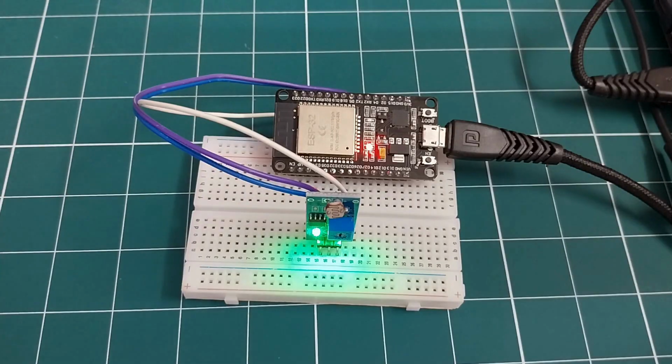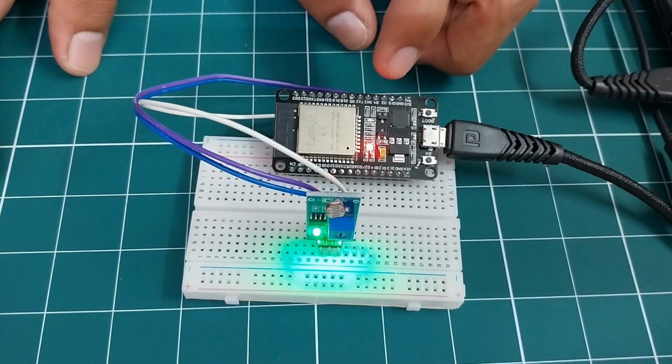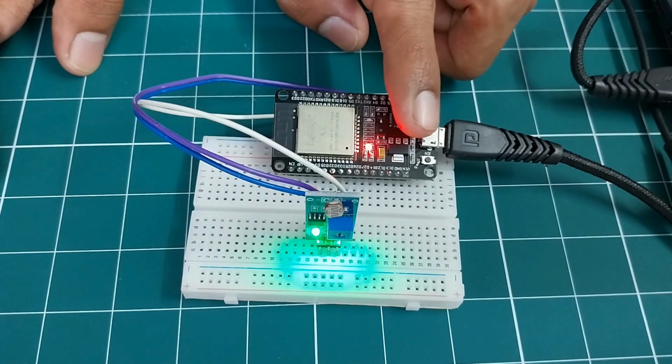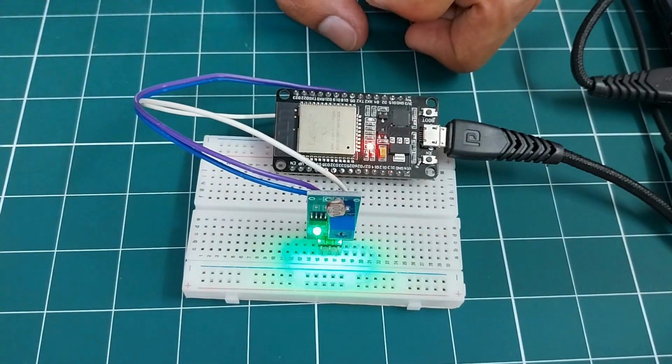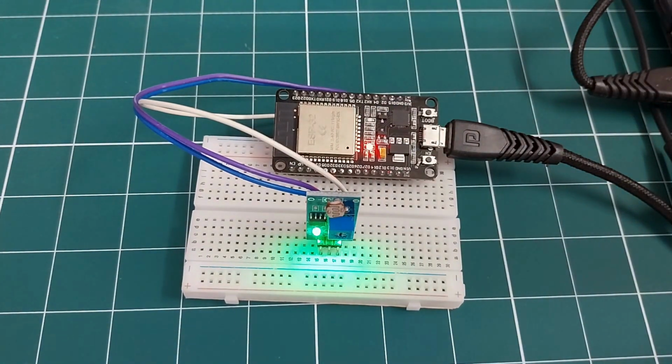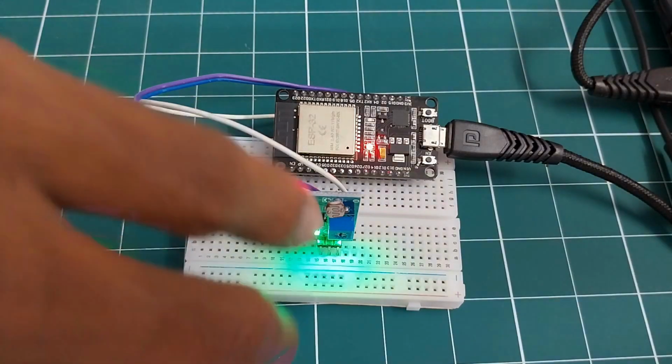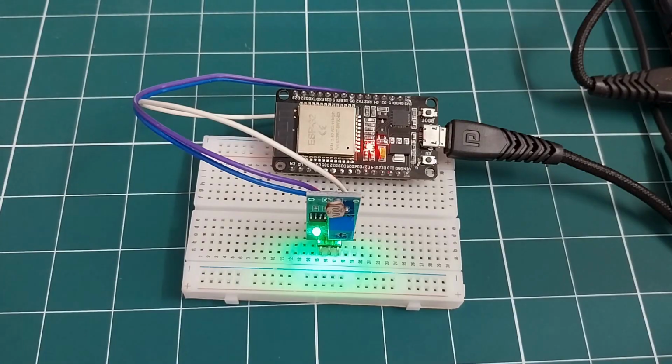Why D4? Why not D2 or any other pins? It is because, as we go from 0 to 13 and so on, we should take the lower pins for a smaller circuit, and as we increase the number of circuits, we can increase the number of pins too.